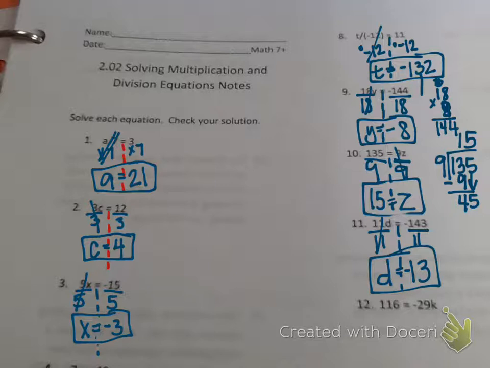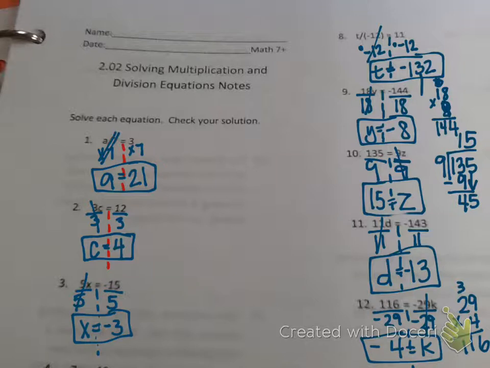And on 12, negative 29 times k, divide by negative 29, k would equal, 29 goes into 116, I think 4 times. So negative 4 equals k.